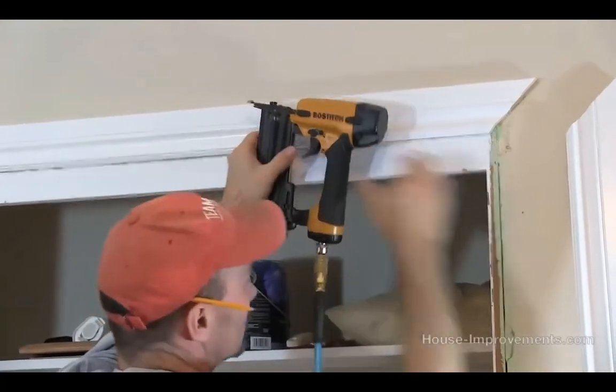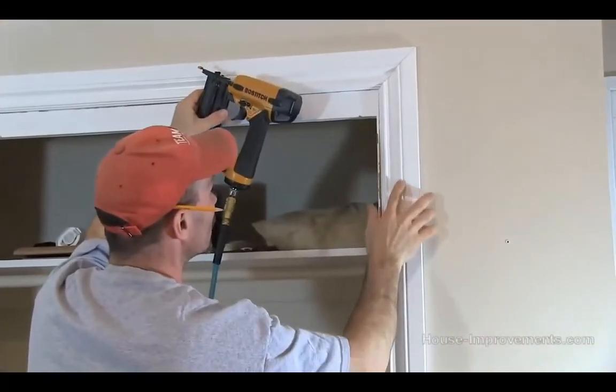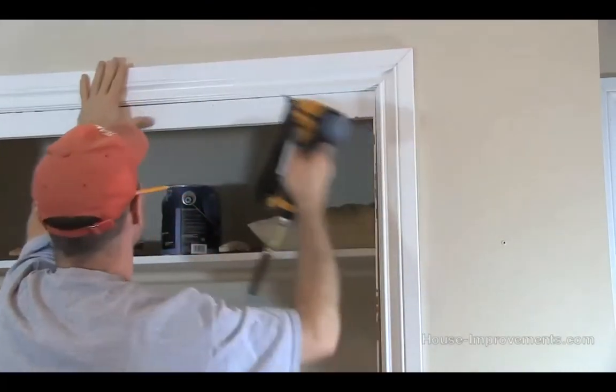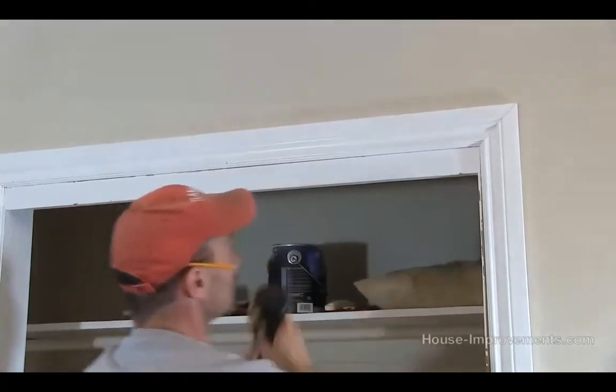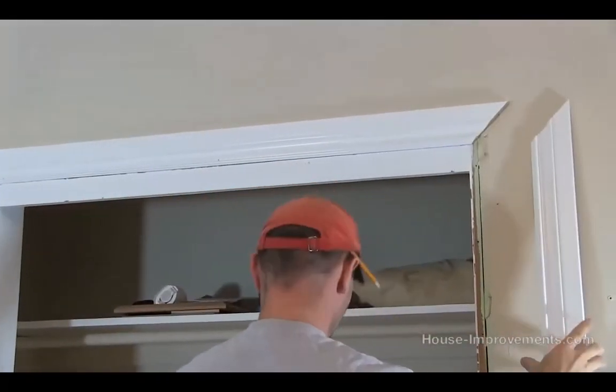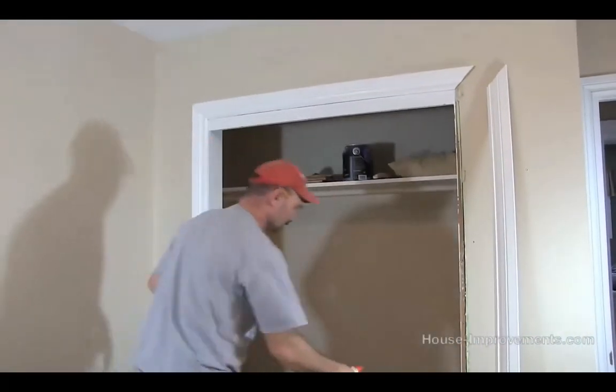Now, I'm just going to make sure that height-wise everything works out fine. Should be okay there. I'm going to put a nail in the middle, just like so. Okay, so we've got that started there.